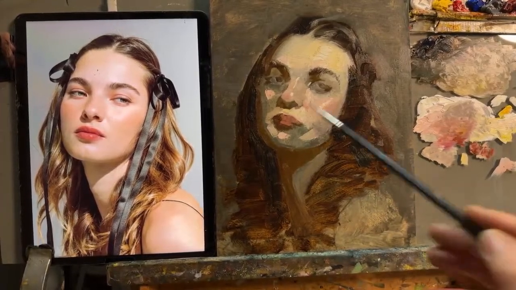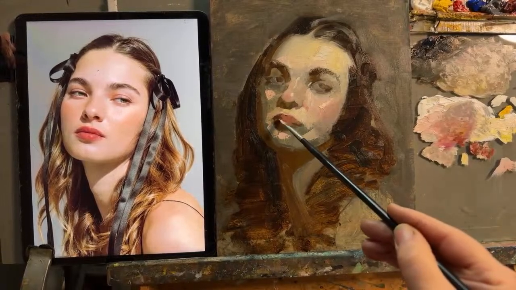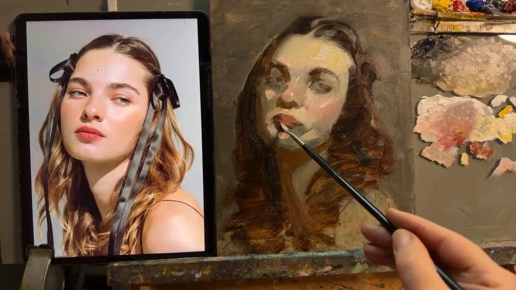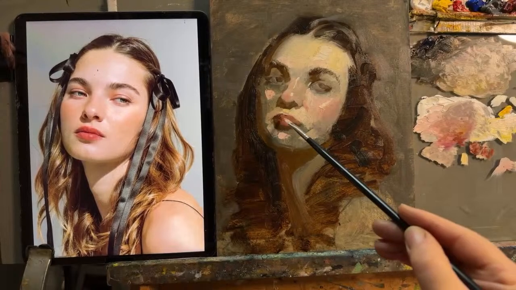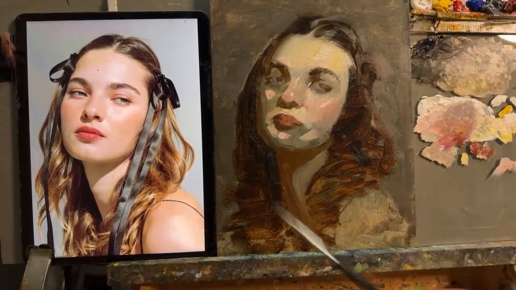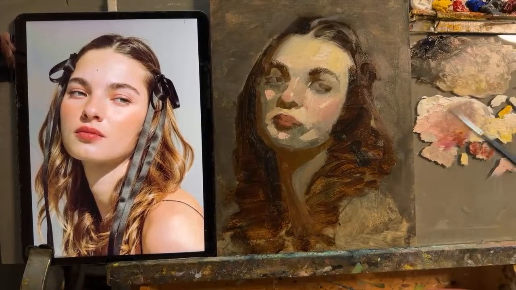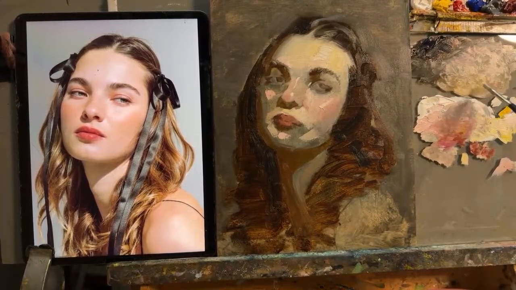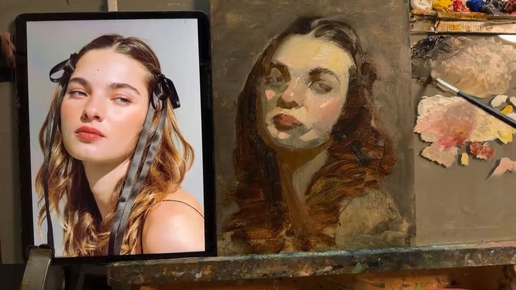Anyway, so I just gave a little bit of the top plane light and reflected the light into the lips. I always look for the easiest way to paint things.